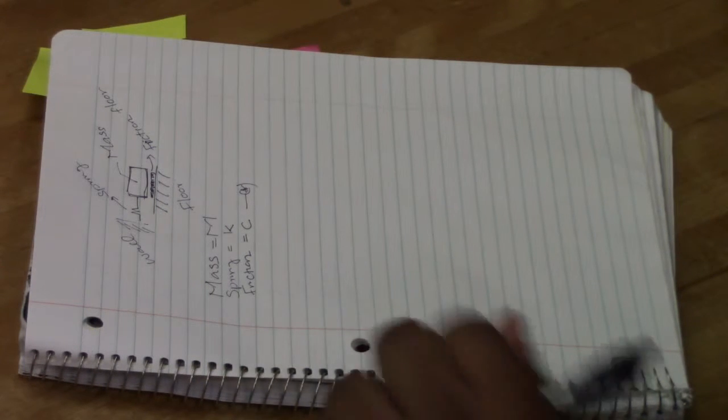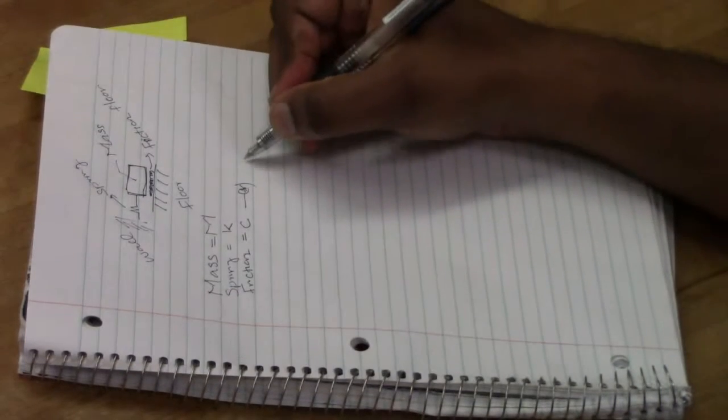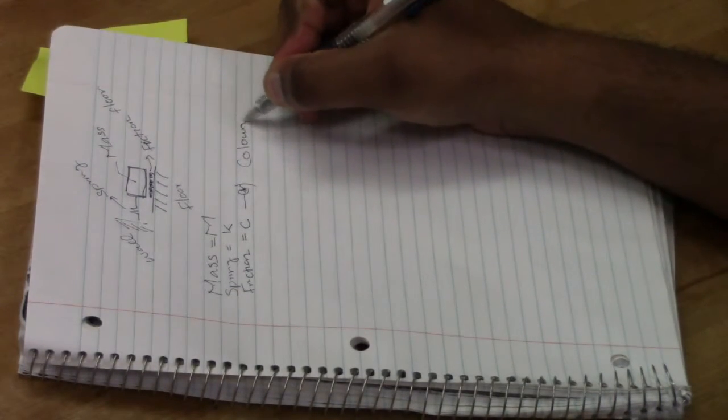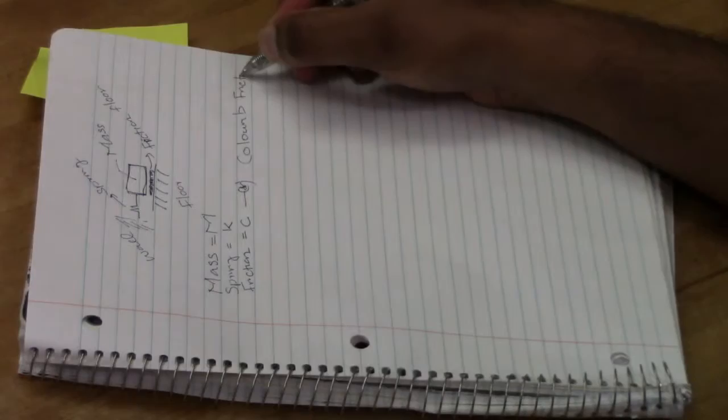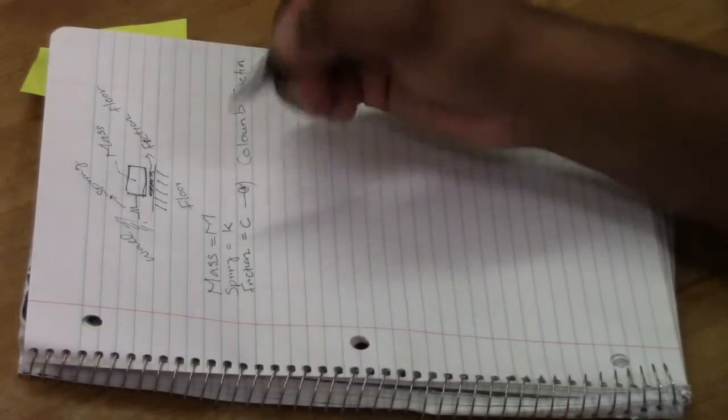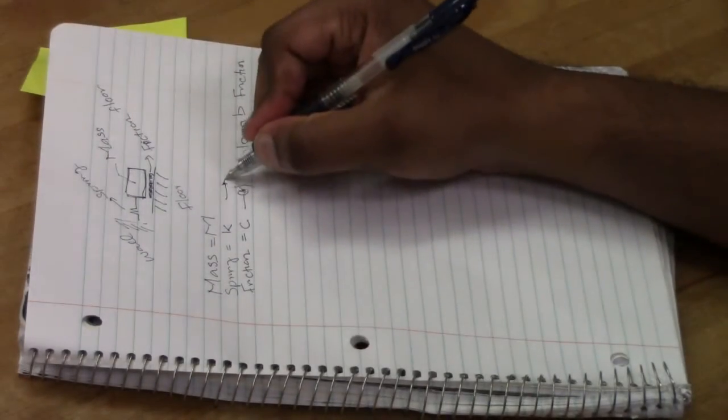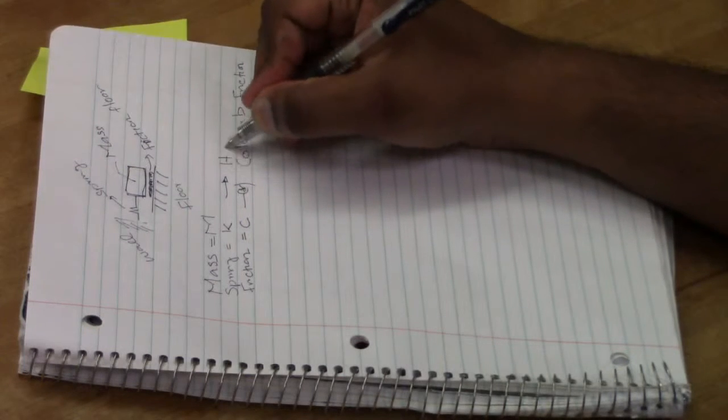The second one I was saying is the spring. It's defined by K. Let's see how this all fits together. K comes from Hooke's law. So this is Coulomb friction, this is mass, and this is from Hooke's law.